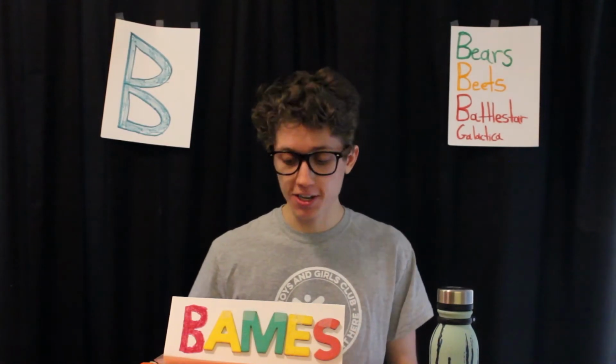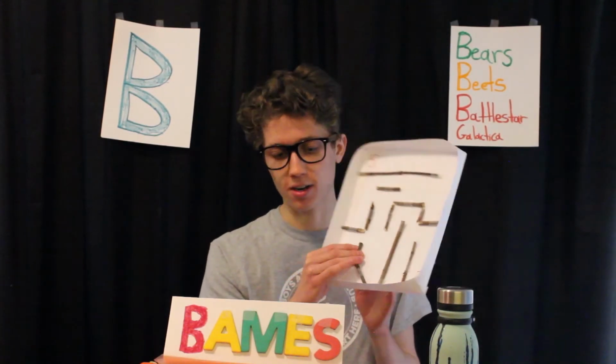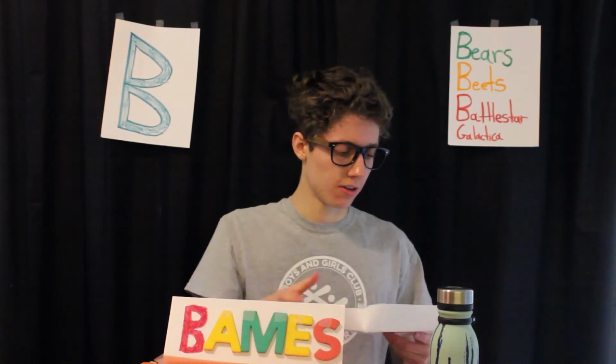And that's how you make a sticky maze. So this is mine, and for the ball, I just took a sliver of another piece of paper and crumpled it into a sphere, so it works all the same, you know.